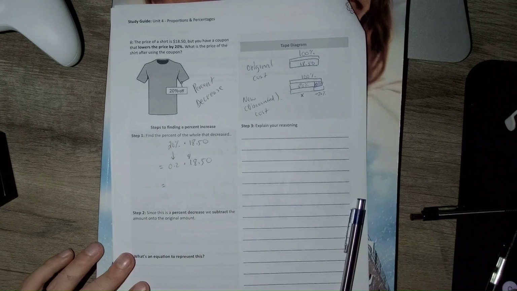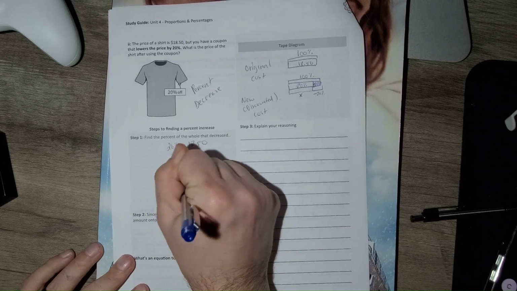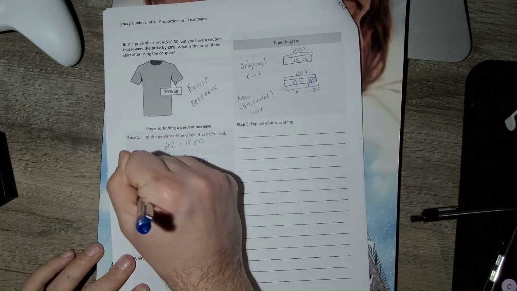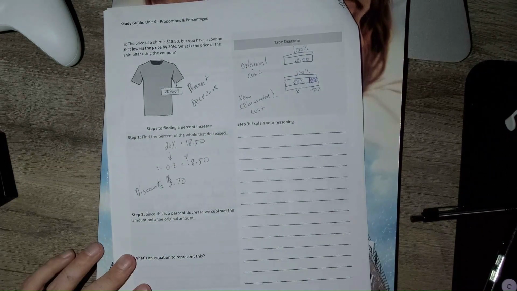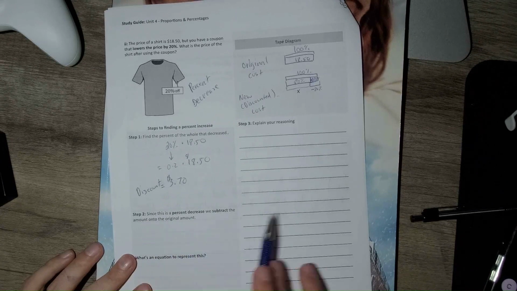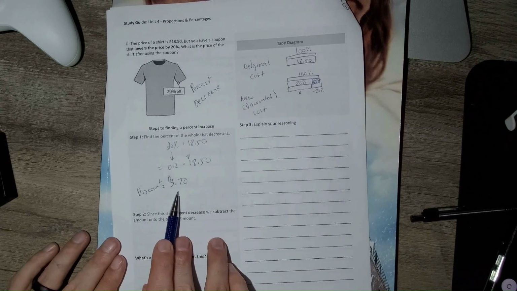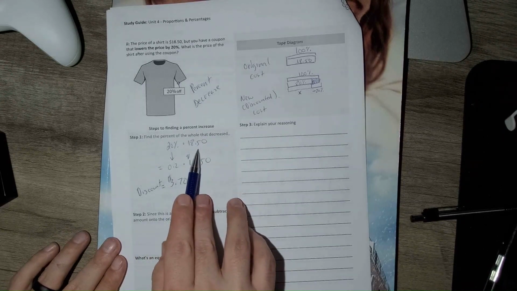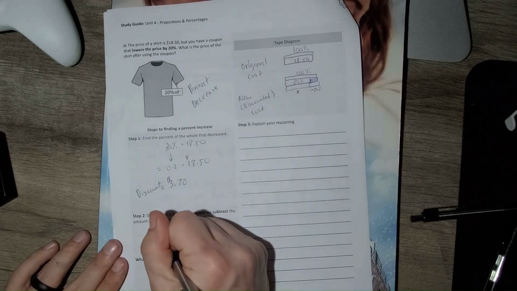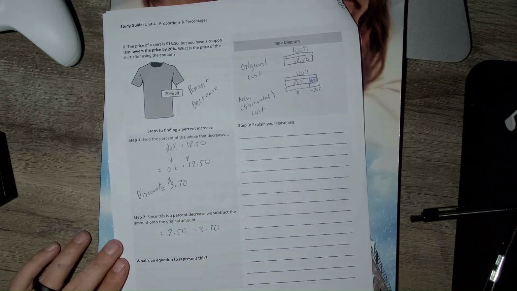And you end up getting $3.70. And so what we end up getting is a discount, right? Discount of $3.70. And so since this is a percent decrease, we want to subtract that amount from the original amount because we're not spending $3.70. What we're doing is we're getting $3.70 off $18.50. And so what we do is $18.50 minus $3.70.